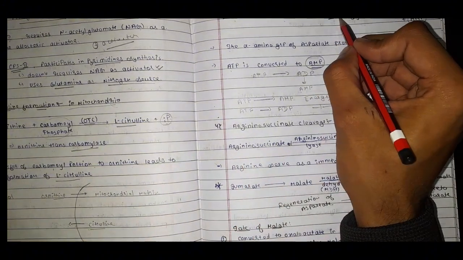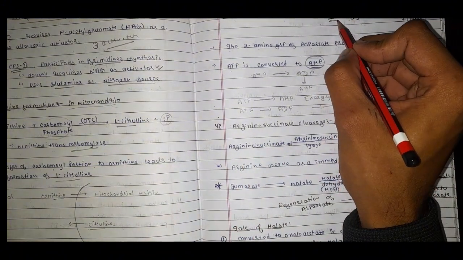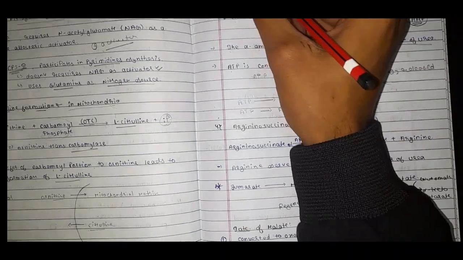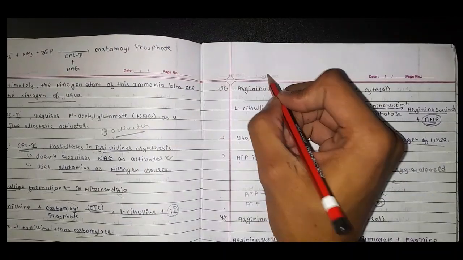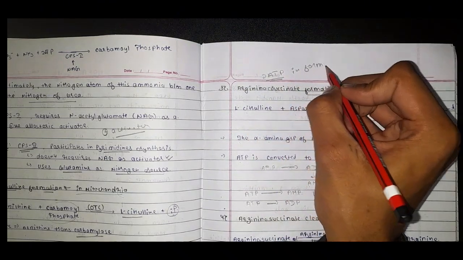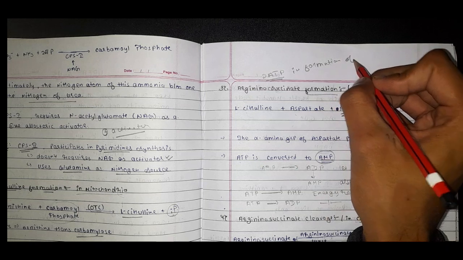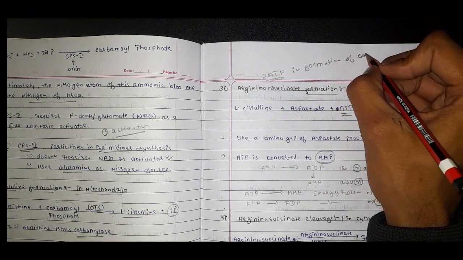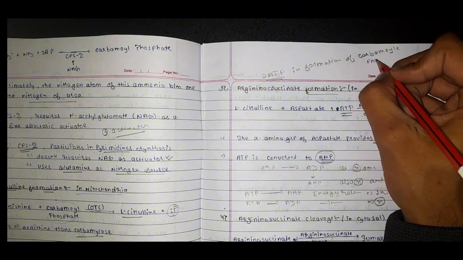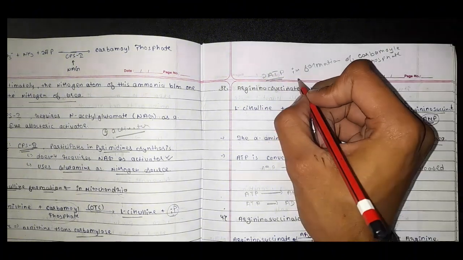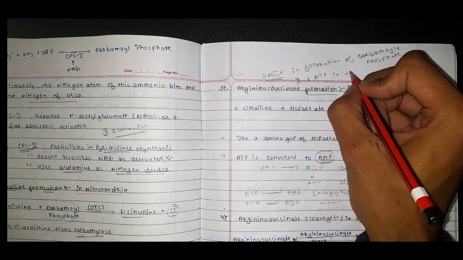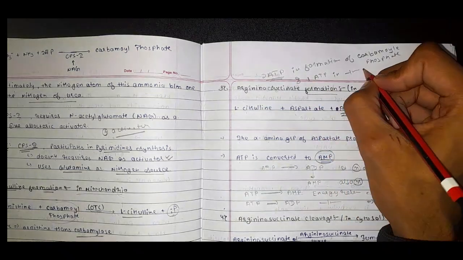And this is the last ATP used in urea cycle. The total ATP used in urea cycle is 2 ATP in formation of carbamoyl phosphate and 1 ATP in formation of argininosuccinate.